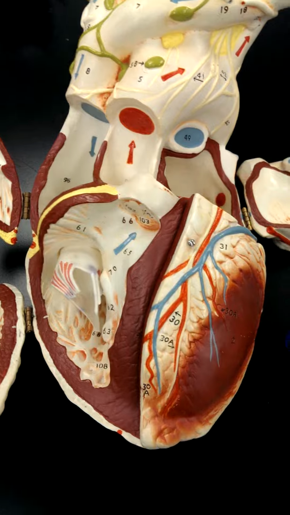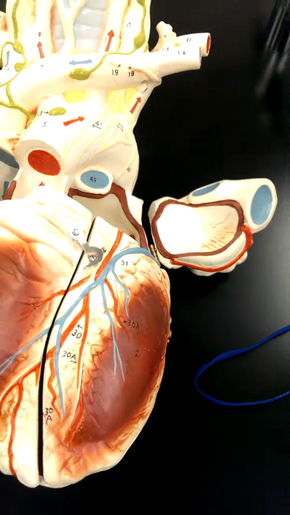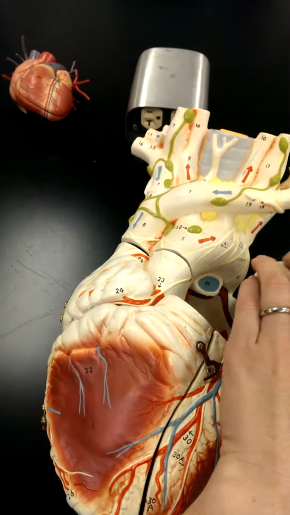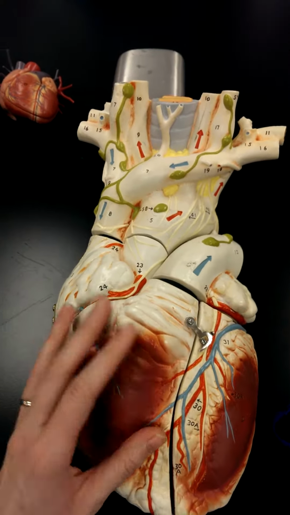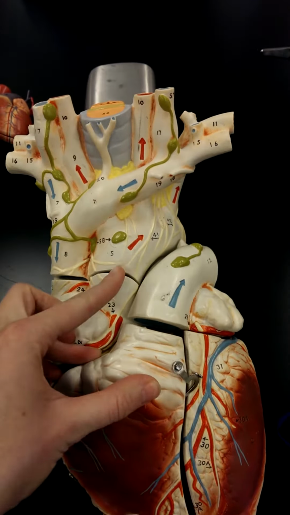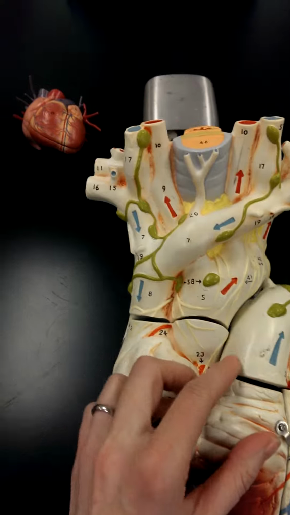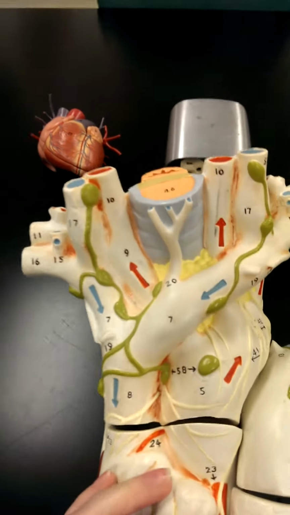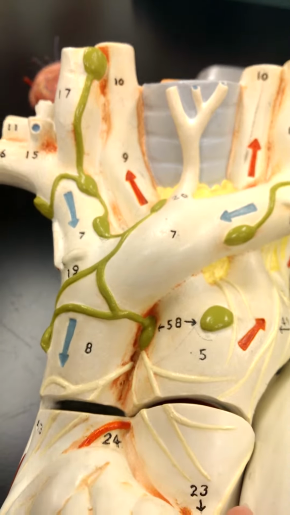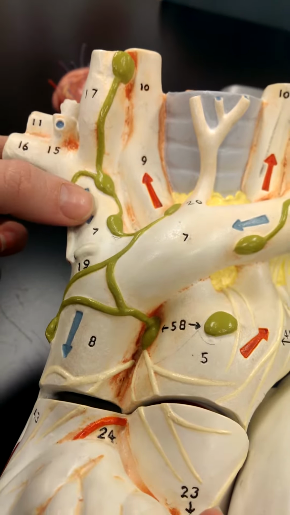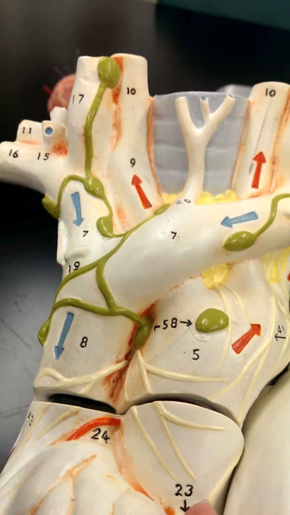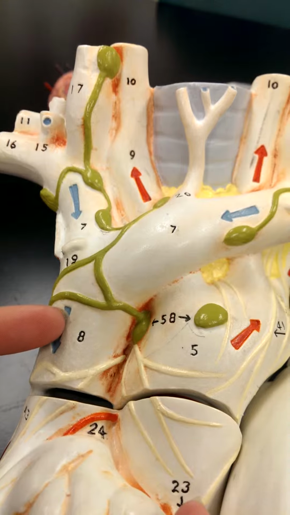The last thing that I want to point out while we have our heart model out is some of the vessels that we'll be covering in our vessels lab. We named the big ones here. We named the superior vena cava, the aorta, and the pulmonary trunk. But let's name a couple of these other vessels that we can see here. That superior vena cava is formed by the fusion of two vessels, and that's the brachiocephalic vein on the right side and the brachiocephalic vein on the left side. They come together to create that superior vena cava.